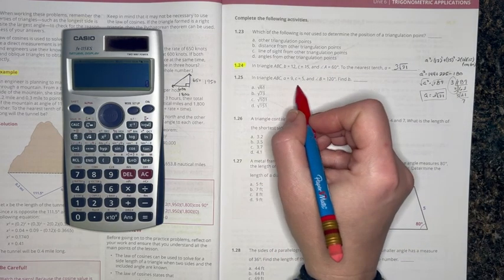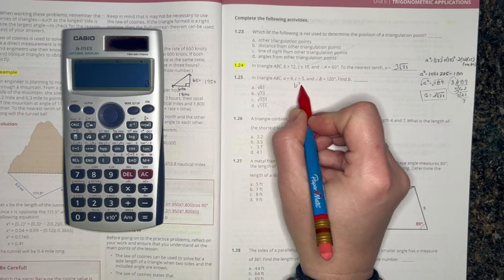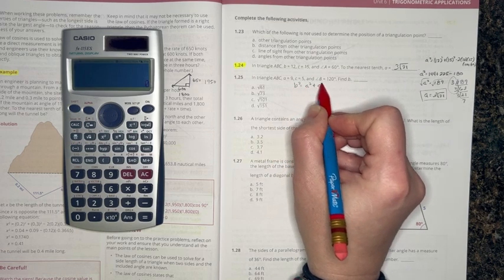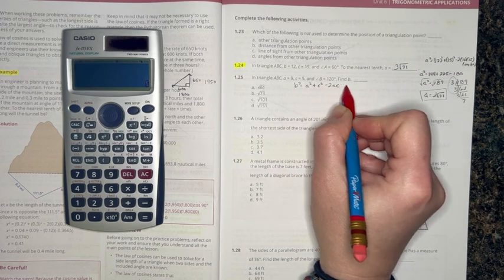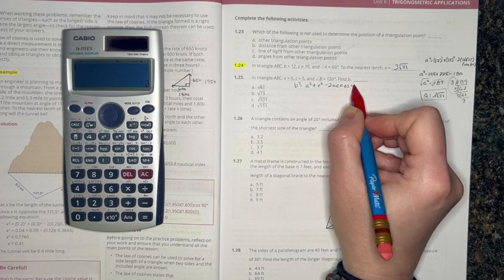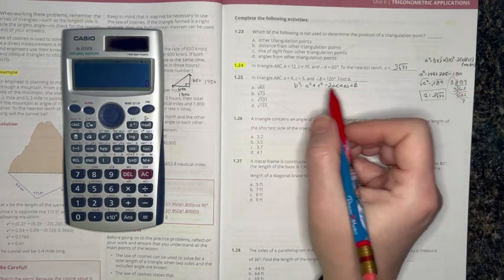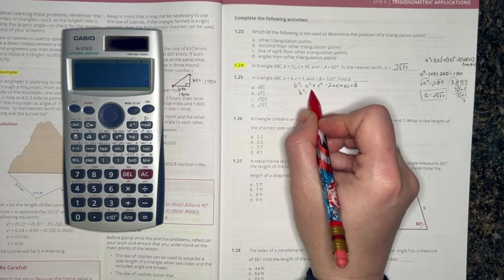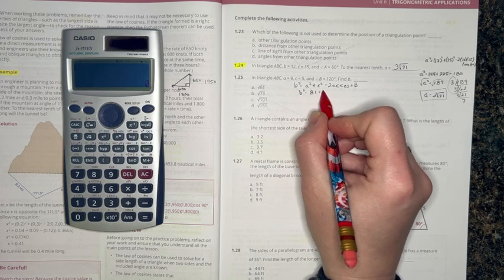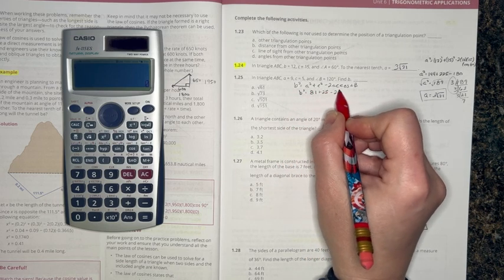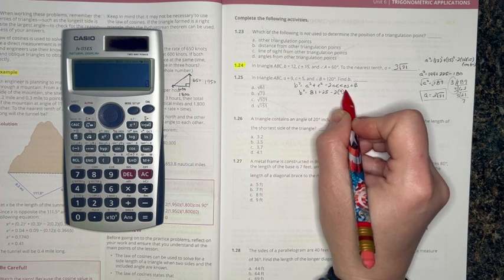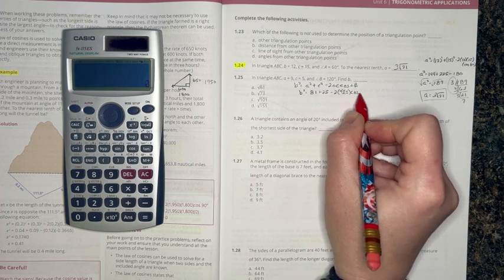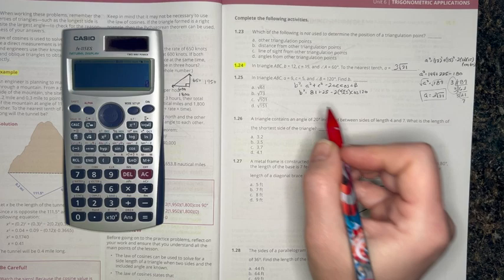So this time, B squared is going to equal A squared plus C squared minus 2AC cosine of angle B, right? That's the formula. So B squared is equal to 81 plus 25 minus 2 times 9 times 5 times the cosine of 120, okay?